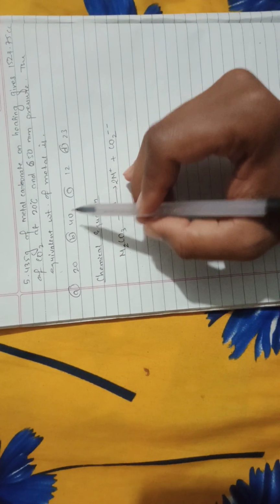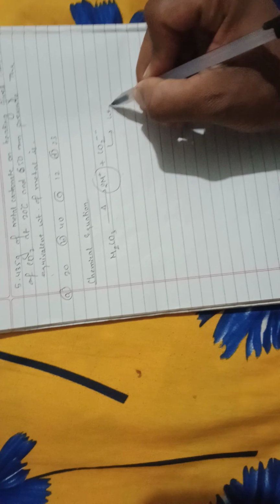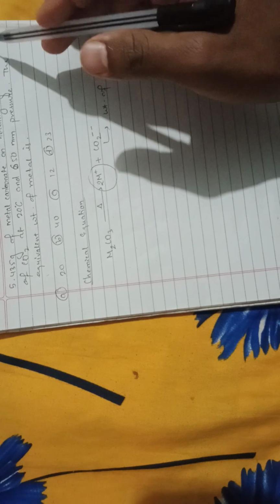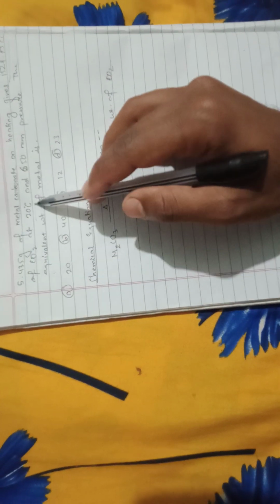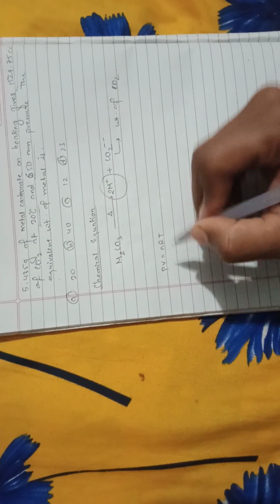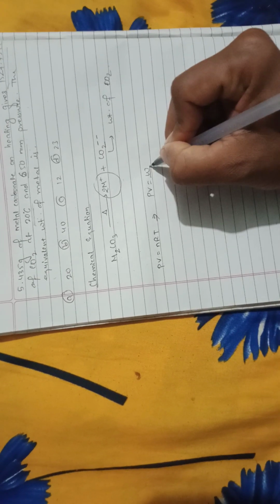In this question we have to find the equivalent weight of the metal. So first we need to find the weight of CO2. Since we have been given the volume, temperature and pressure of CO2, we can use PV equals nRT, which implies PV equals W by M into RT.